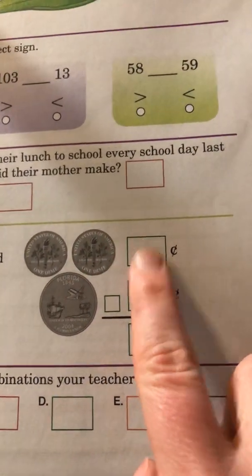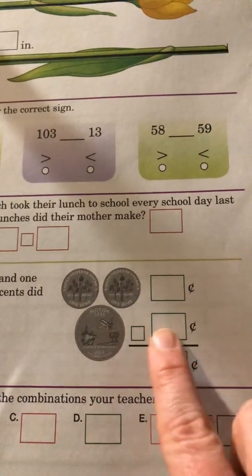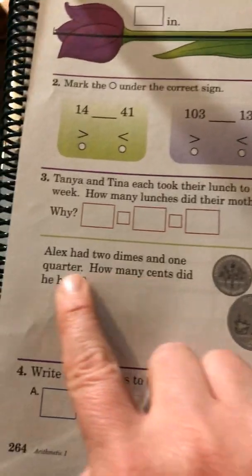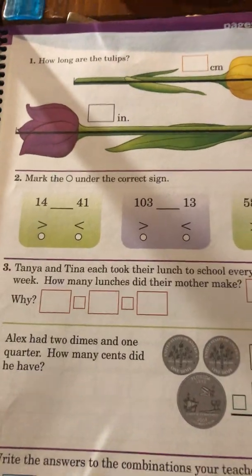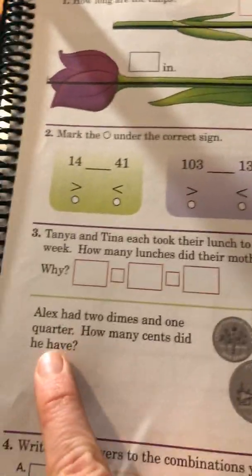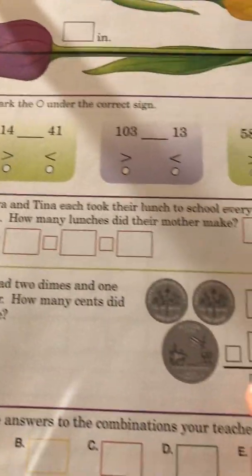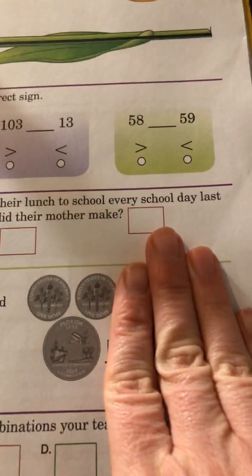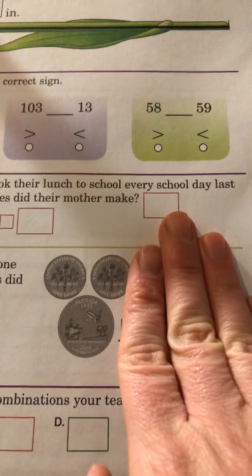The next story problem. Alex had 2 dimes. Now you can see that they put them there for you. 2 dimes. How much is that? So write that number right there. And 1 quarter. Put that number there. How many cents did he have? Now, we're used to them saying, did he have all together? They didn't use the word all together, but that's okay. I think you can still hear in your mind that it's an addition sentence. You could just count the coins. Which coin would you start with? The quarter, because it's worth the most.